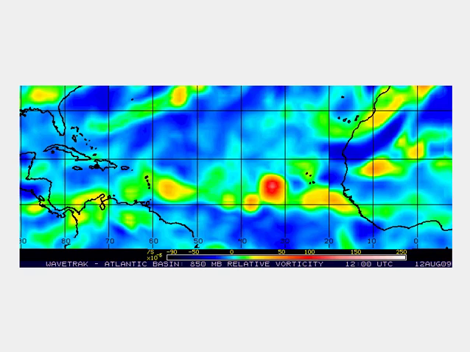This is another product that's available from SIMS called the 850 millibar vorticity tracker. This product depicts the low-level 850 millibar vorticity that is often associated with tropical waves, tropical cyclones, and synoptic scale features. NOGAPS model data is used as a first-guess background field to stabilize each analysis. Satellite-derived cloud drift winds are then applied to this field, utilizing a recursive filtering technique. This technique allows for the satellite data to dominate the relative vorticity analysis. The easterly wave of interest shows up as a maximum approaching the Lesser Antilles.